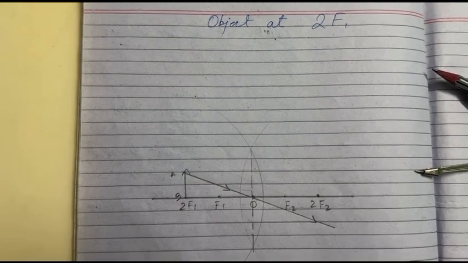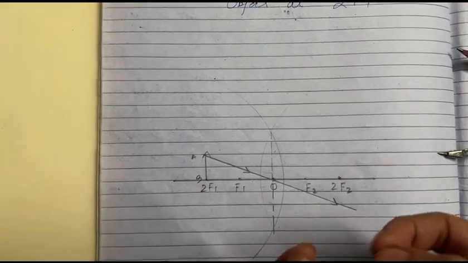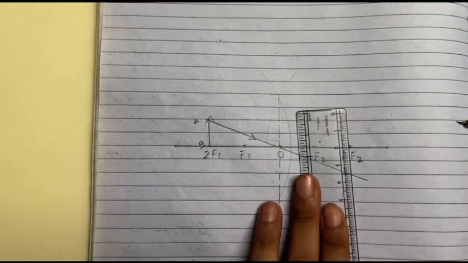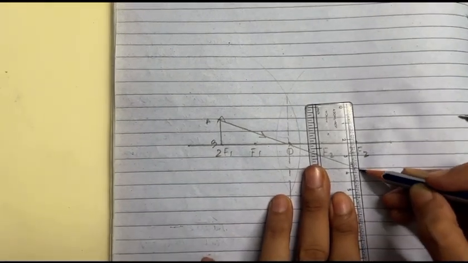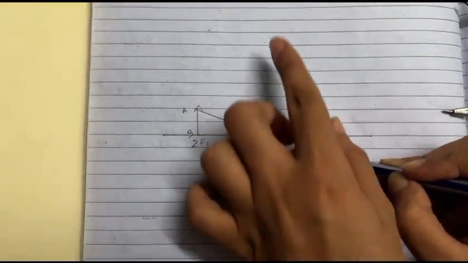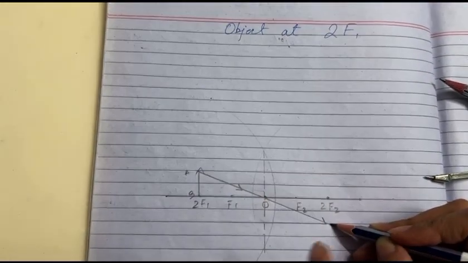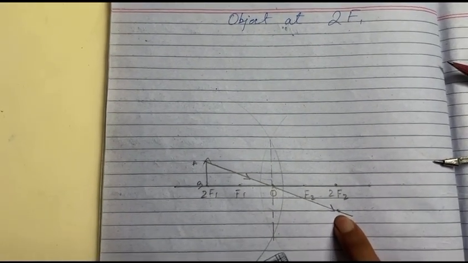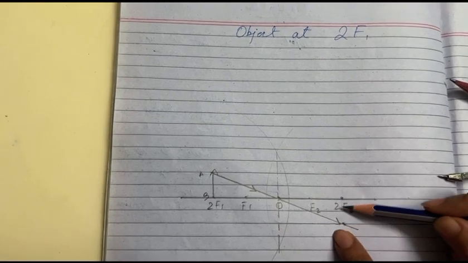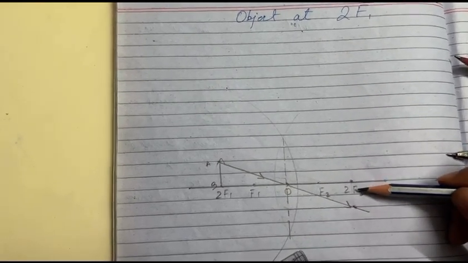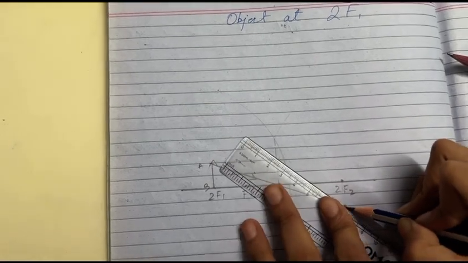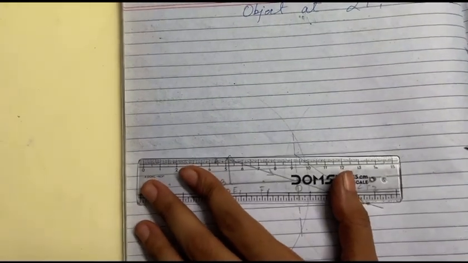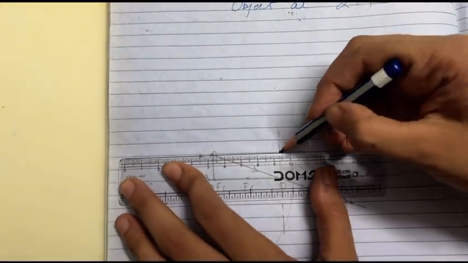But sometimes what happens is, due to even a 1 millimeter difference, there is a shift. So in order to avoid that shift, we will directly mark a point here, because when the object is at 2F1, then the image should be formed at 2F2. So you already mark it in order to avoid any kind of mistake, because the image should be exactly here. So by this we have already understood that it should pass like this. So this will make things much easier. Although it was not required, I just did the reverse process in order to avoid any type of mistake.